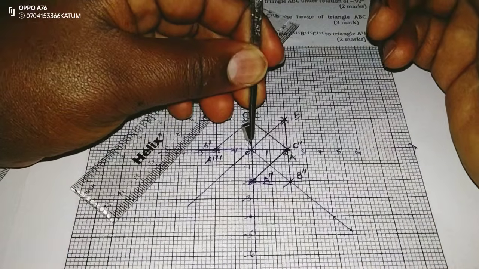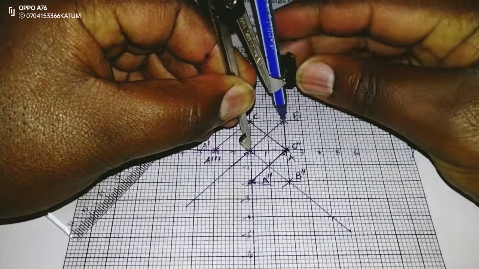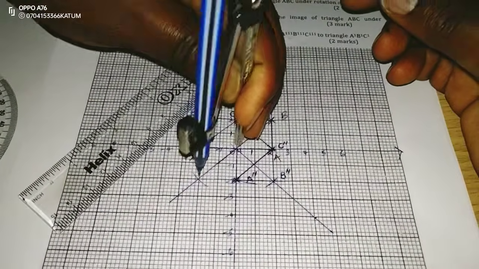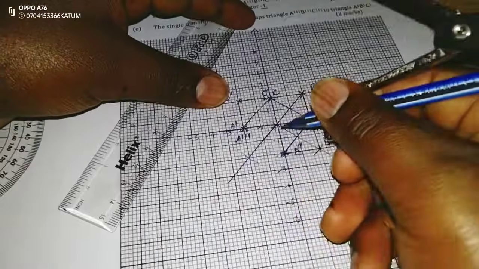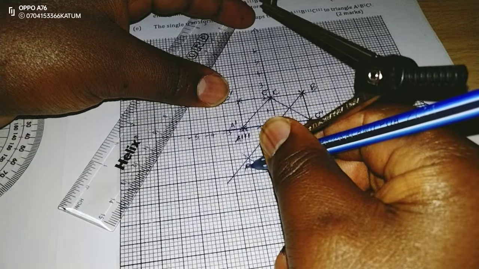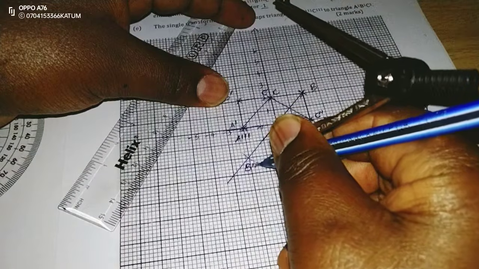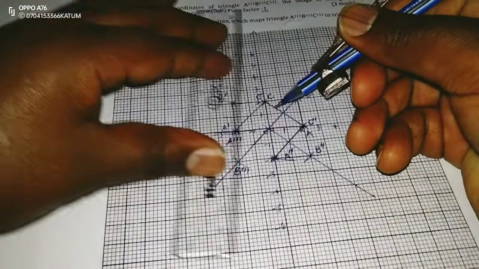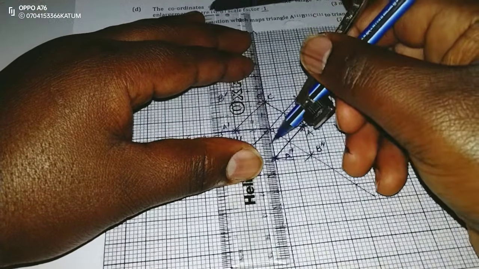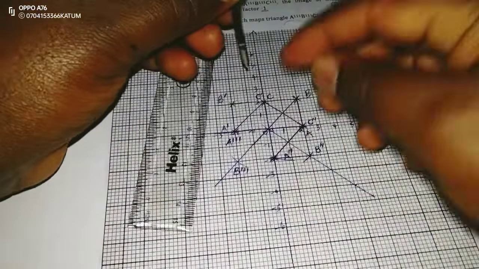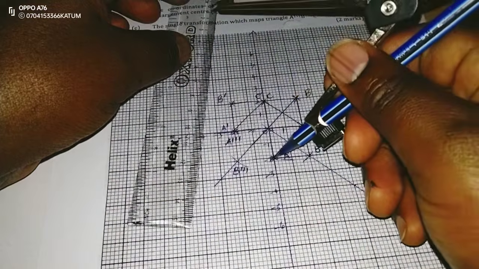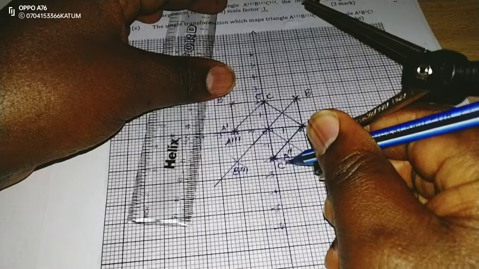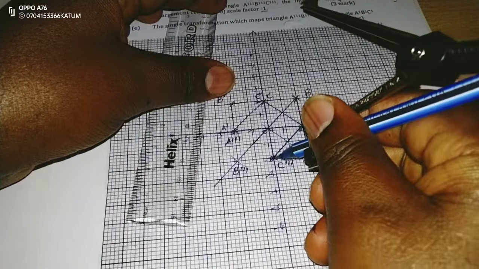Like that. Then now we lift this distance from B to the center. We mark it to the other side. So that this one becomes B triple prime. Then again, we do the same for C. We join C to the center, and we prolong it to the other side. Then now we measure that distance, because I can see these are 2 units. We are moving 2 units to this side, so that this becomes our C triple prime. So this is our C triple prime.